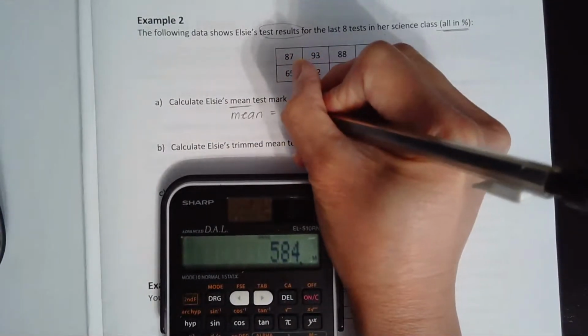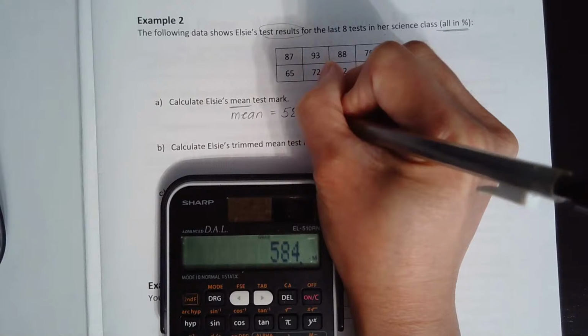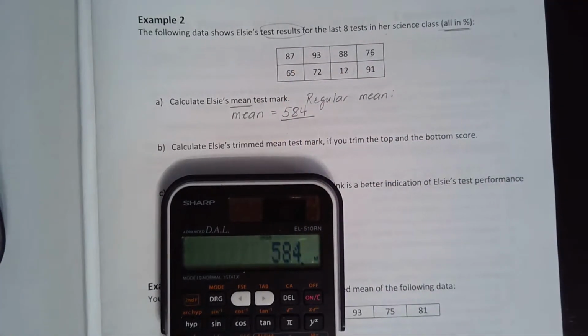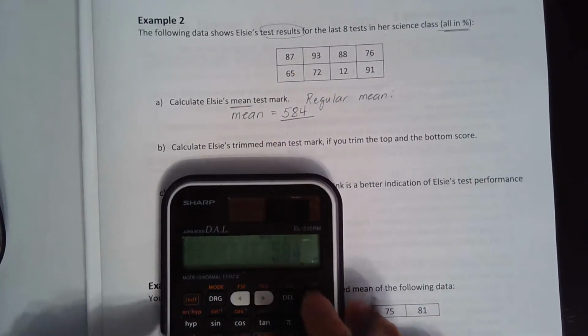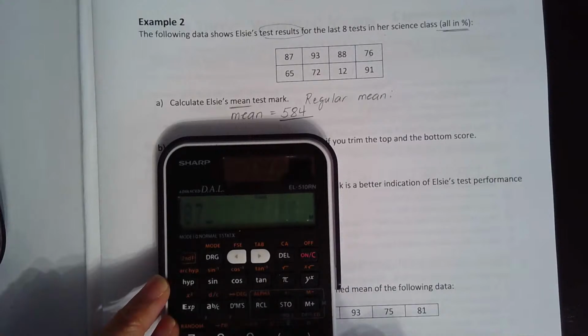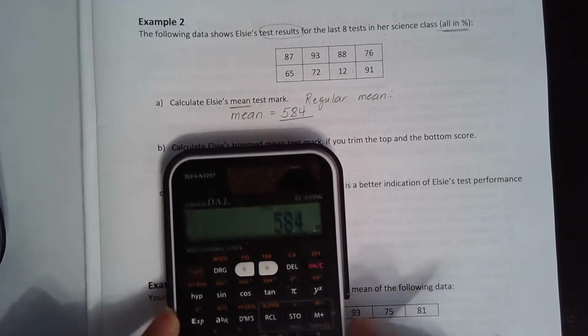Okay, I got 584. Just to double check that again. Yeah, 584.